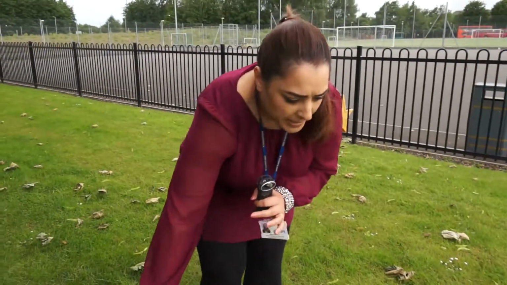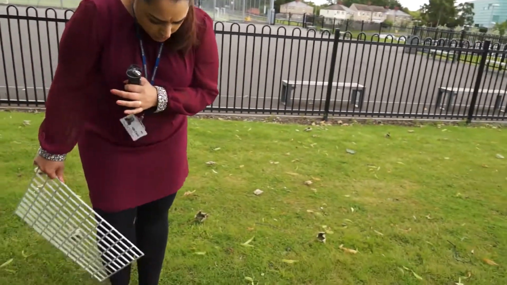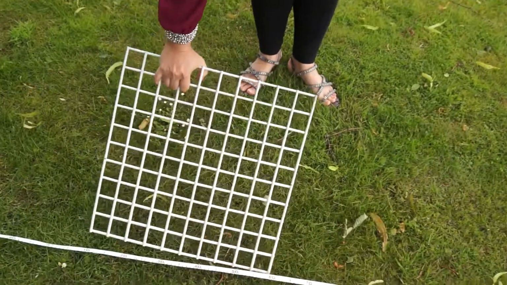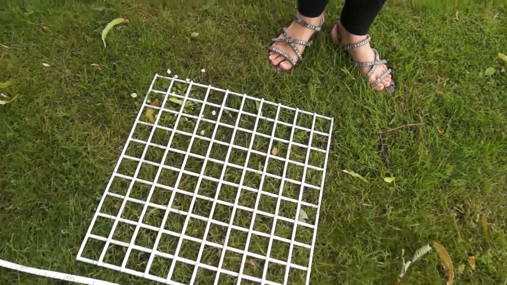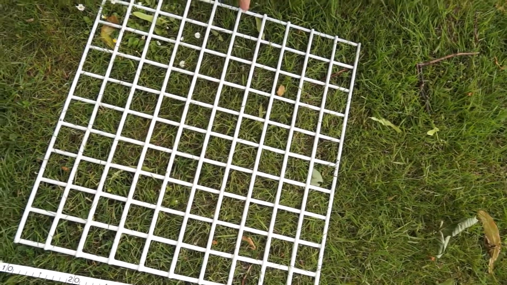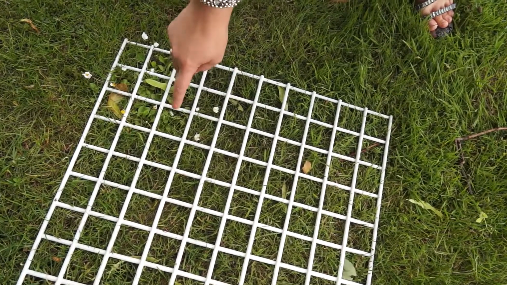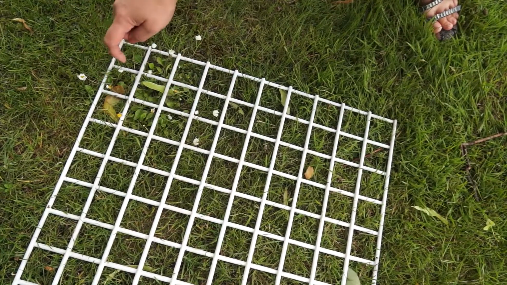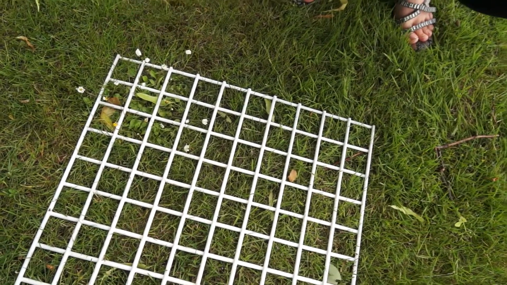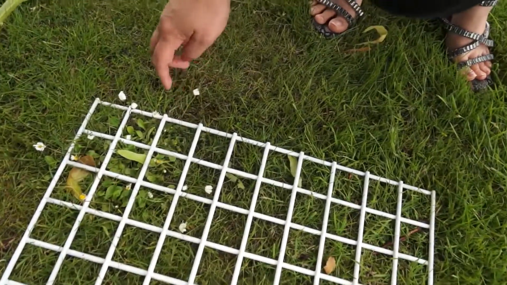I then pick up the quadrat again and I place it back onto the ground at the next interval point, and you can see again that within this area there are some more daisies. So I would go 1, 2, 3, 4, 5, 6, 7, 8, 9, 10, 11, 12, 13, 14. I do not count this daisy because it is outside of the square.